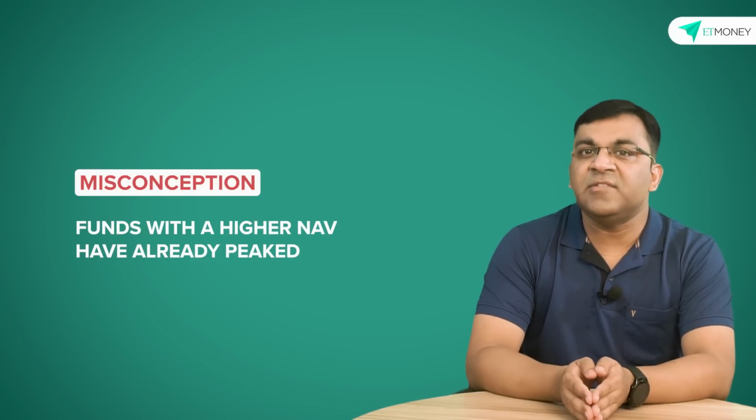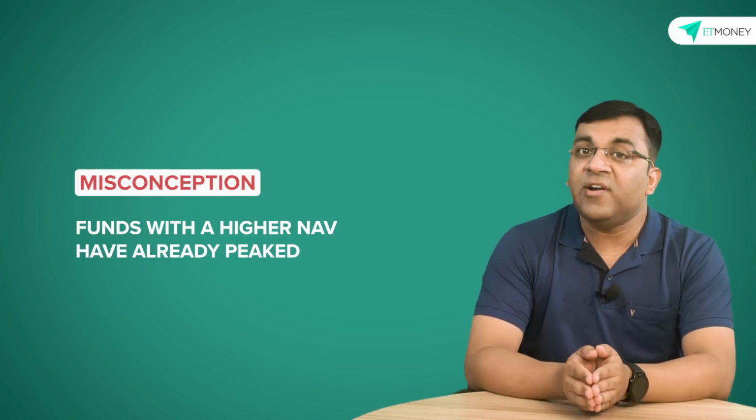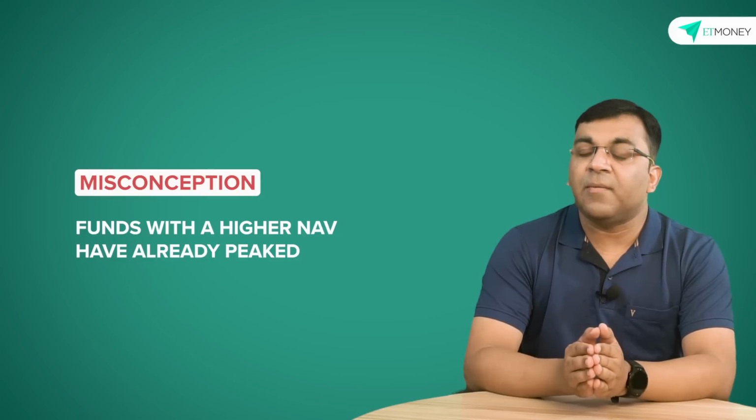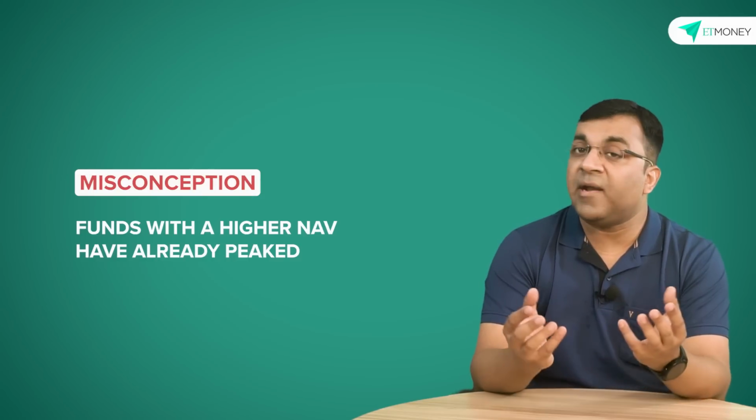Now, another related misconception is that funds with a higher NAV have already peaked and hence offer a much lower scope for growth as compared to an NFO. As one can see, this flawed notion is promoted by some agents to gullible investors to make the NFO not only cheaper, but also something that has more upside attached to it. I am sure you will agree with me by now that this is absolutely absurd and a completely fabricated notion.